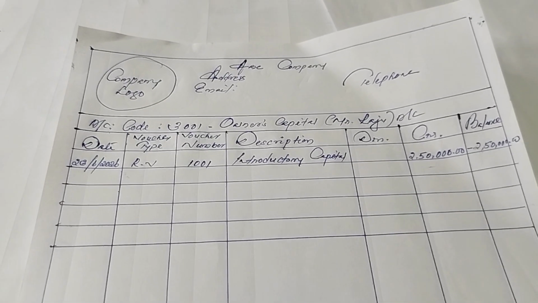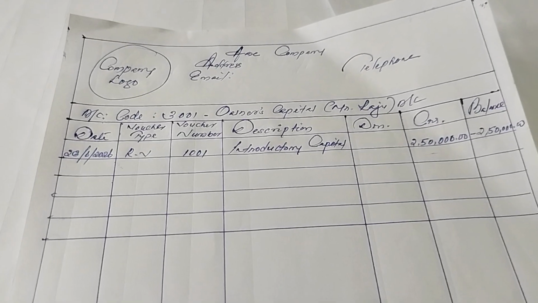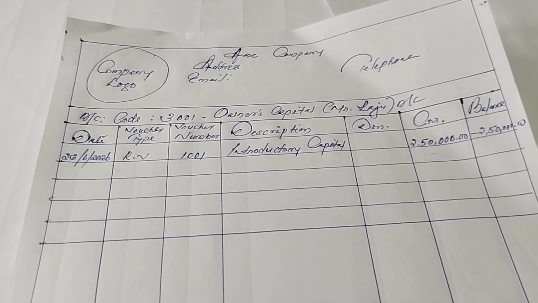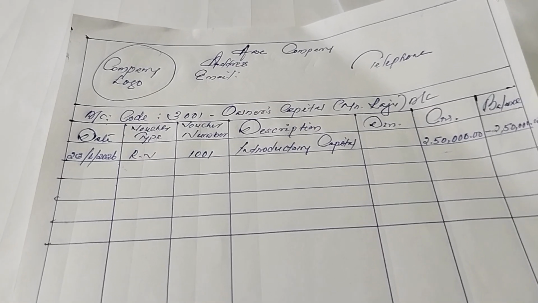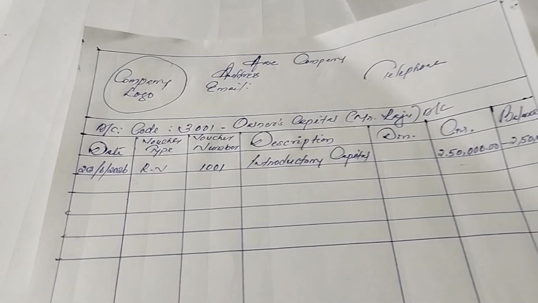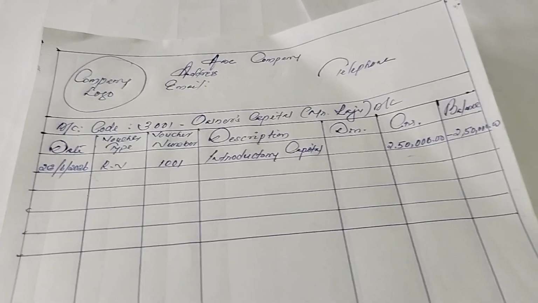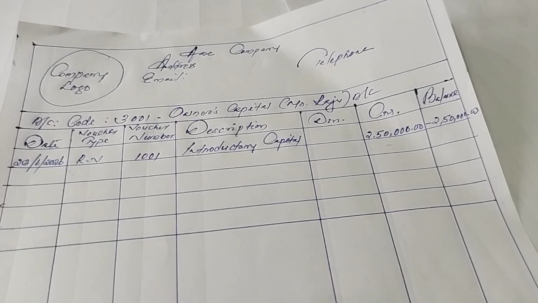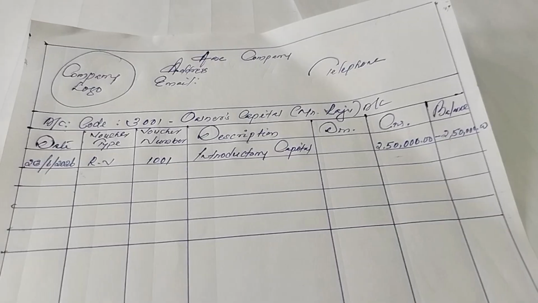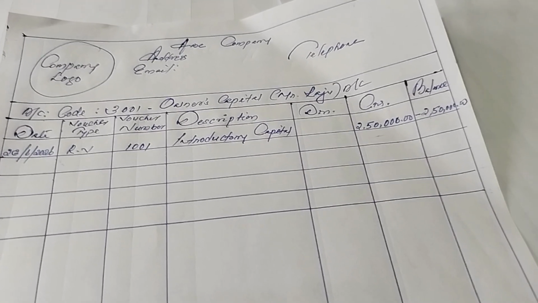Then most of you may ask one question: why do we want to study these things, because it is already inbuilt in accounting software? If you are asking such a question, I will tell you one thing. I don't want you to attend this class just for becoming an accountant. I want you to attend this class for becoming a professionally proficient accountant.